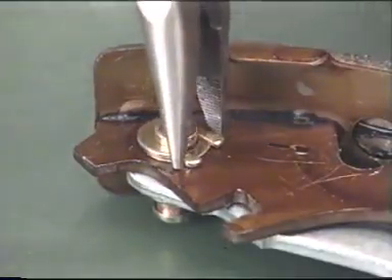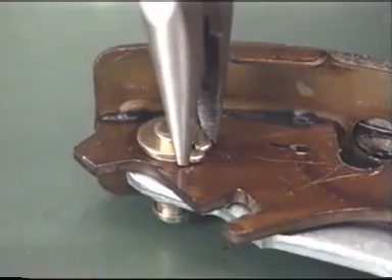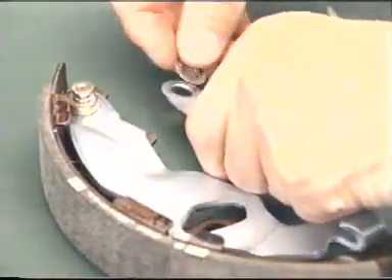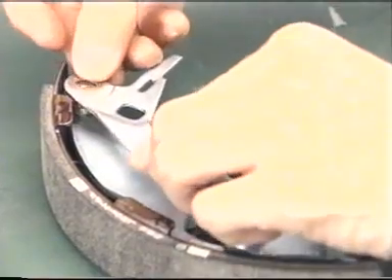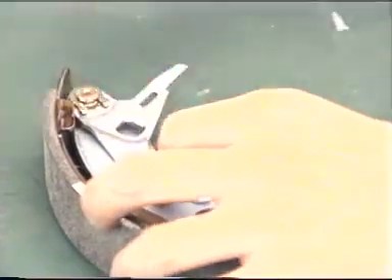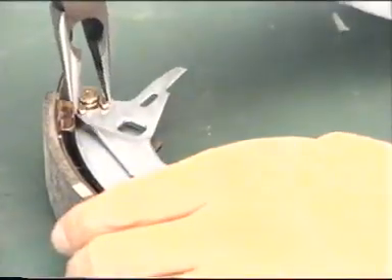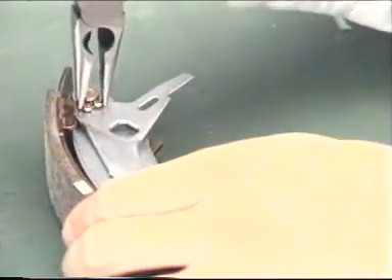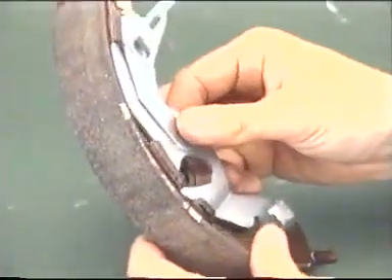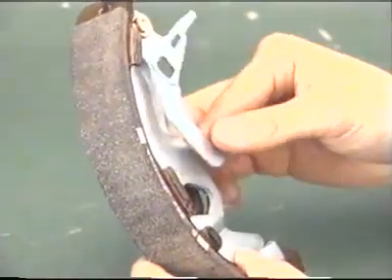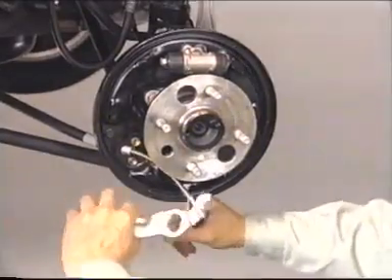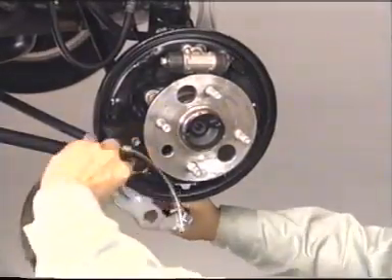Assemble the C washer using a pair of pliers. Then install the automatic adjustment lever to the rear shoe. Assemble the new C washer. Confirm that both levers move properly. Then go on to the rear shoe.